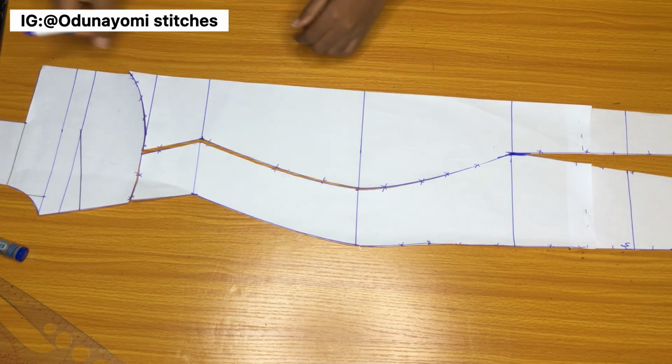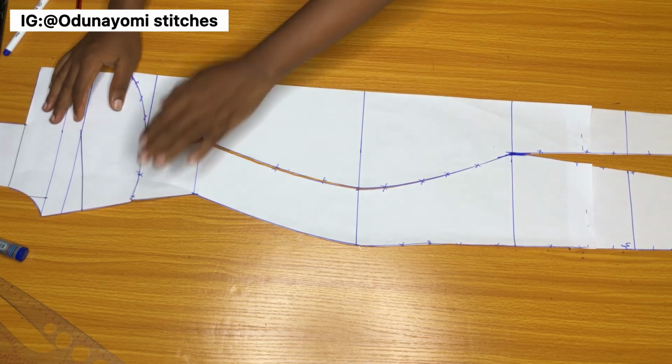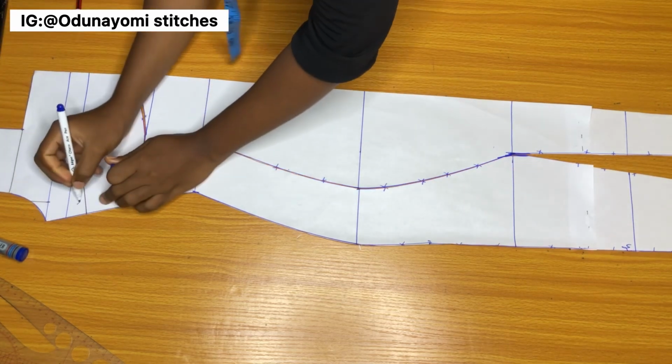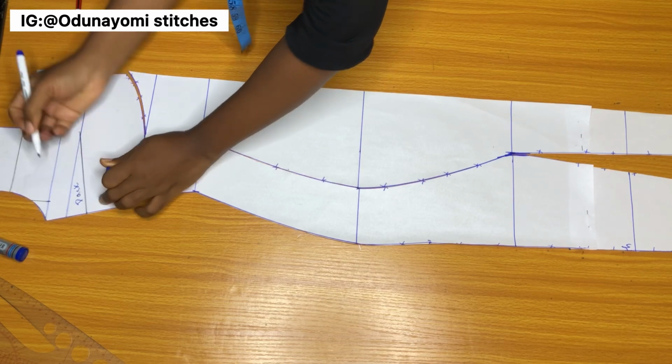So guys, this is what the pattern looks like for the front. So this is what it looks like. That is the dart.